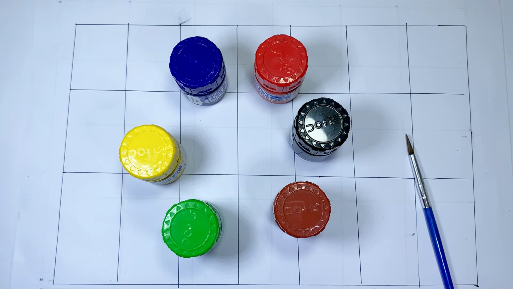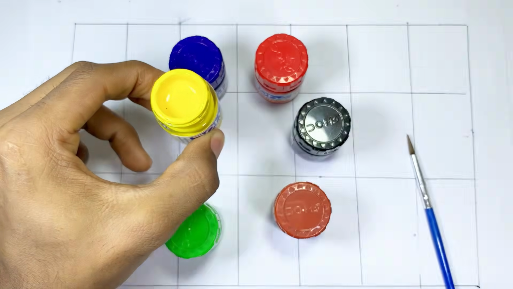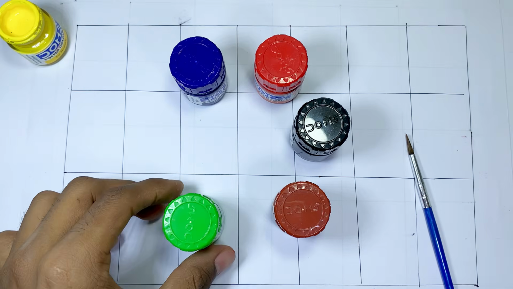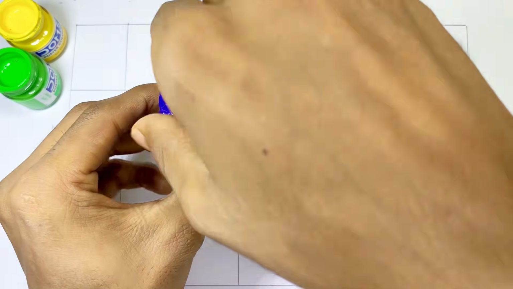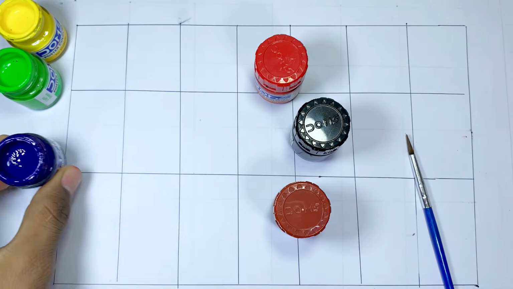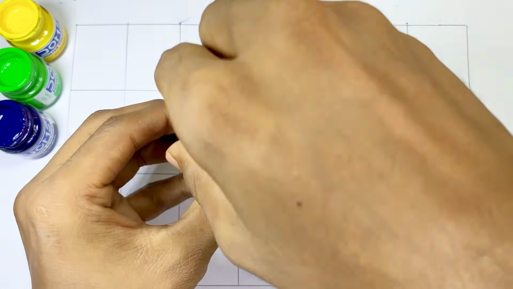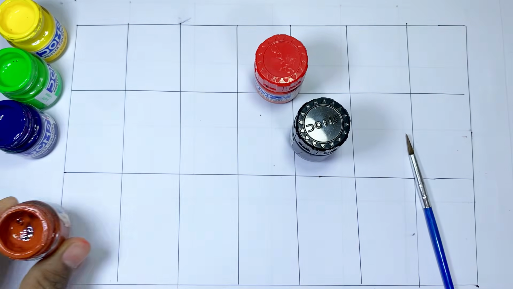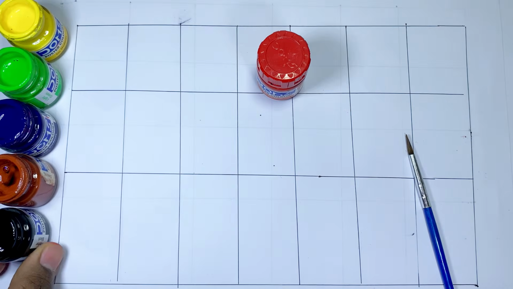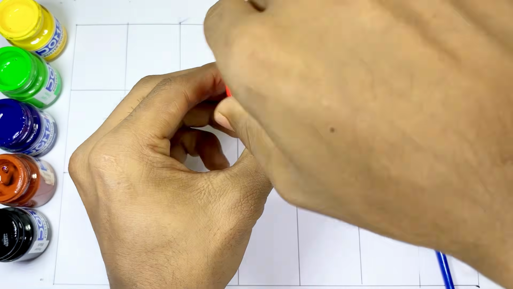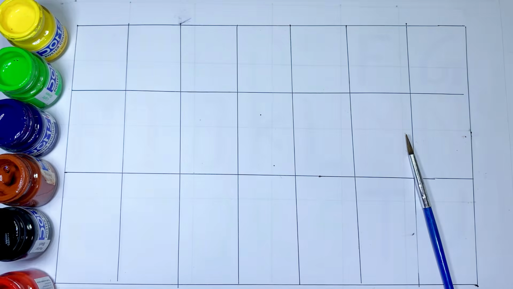Today we learn and draw alphabets. So kids, let's learn the names of the colors. Yellow color, green color, blue color, brown color, black color, and red color.